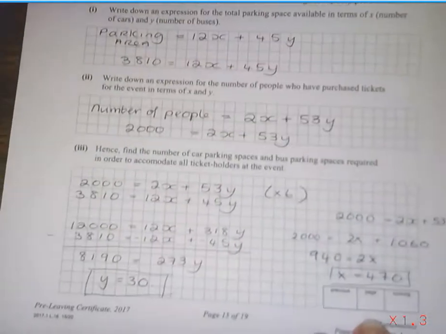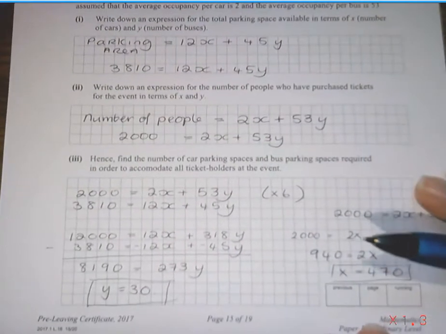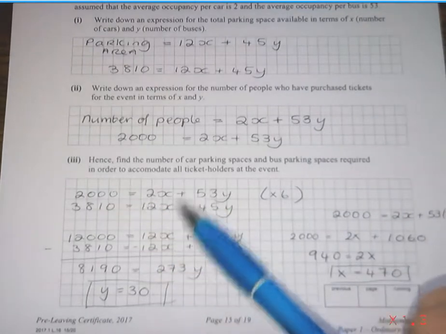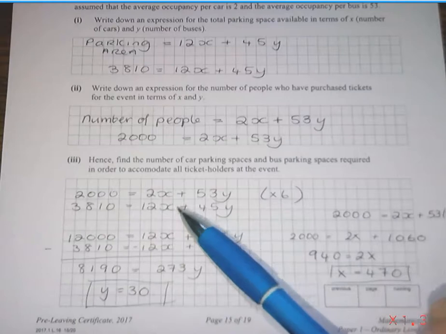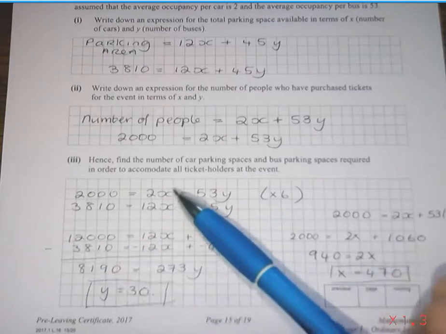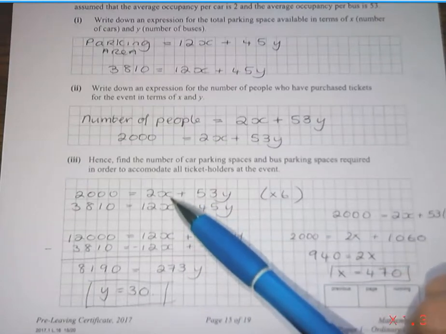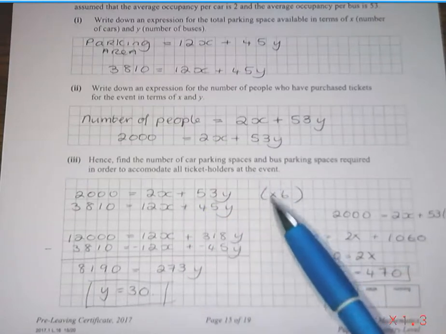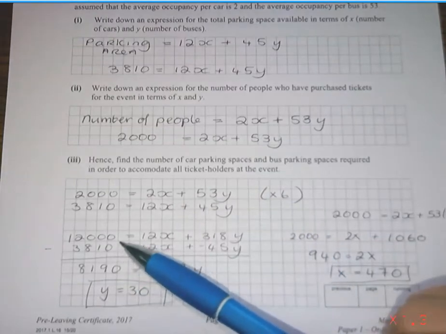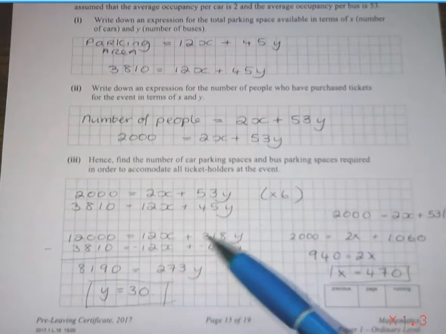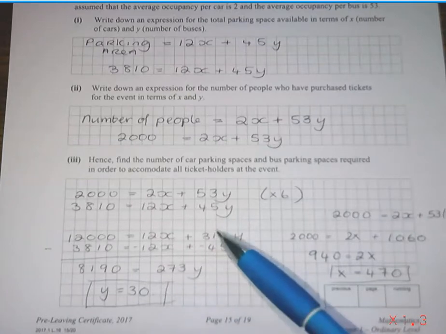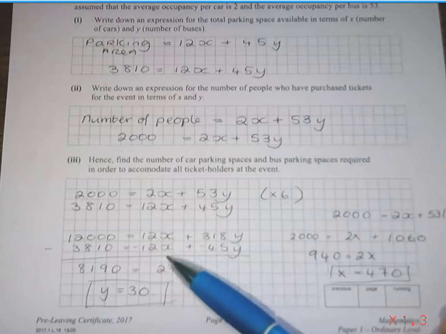Then it says, hence, find the number of car parking spaces or bus parking spaces required. So you have your two equations, and you're going to try solve them for either x or y. So when I've written them out, I'm going to try eliminate my x's. How I'm going to do that is multiply my top line by 6. So when I multiply the top line by 6, I get 12,000 equals 12x plus 318y. I haven't done anything to the bottom line. I then change the signs in one of the lines so I can subtract them away.